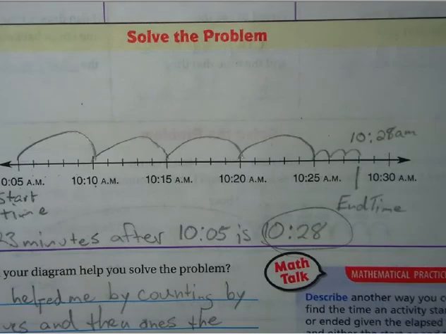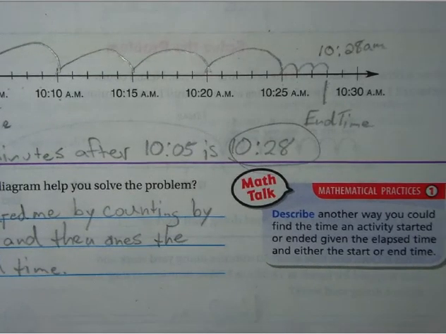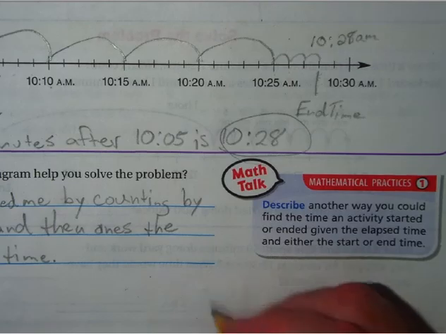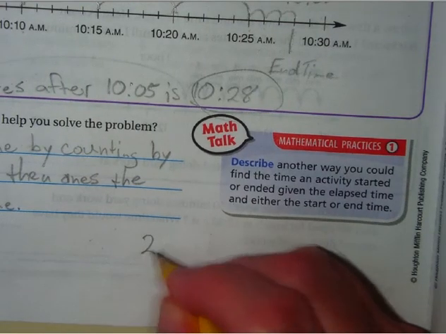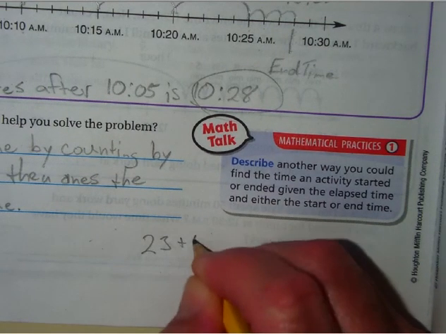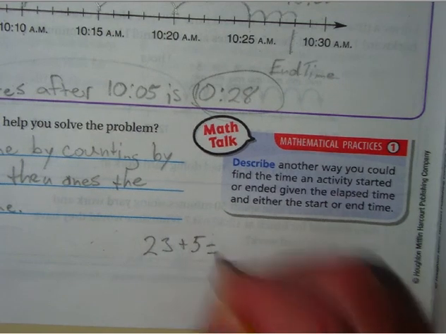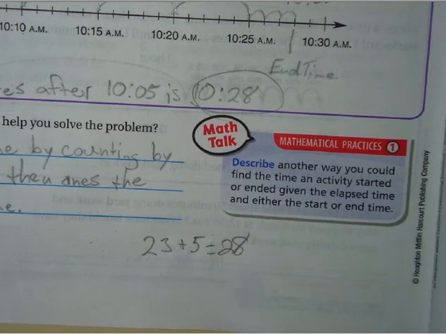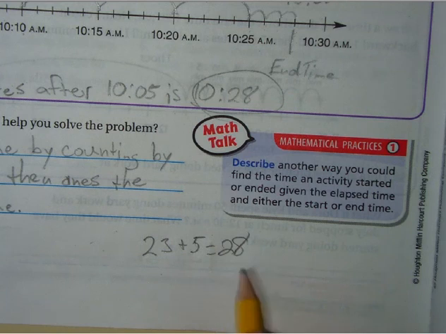I would add 23 minutes to the 5 minutes. So 23 plus 5 equals 28.